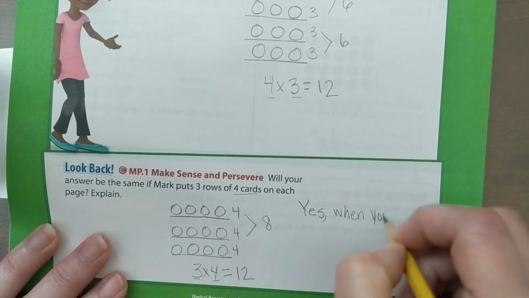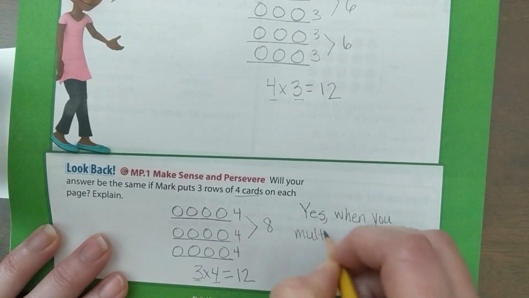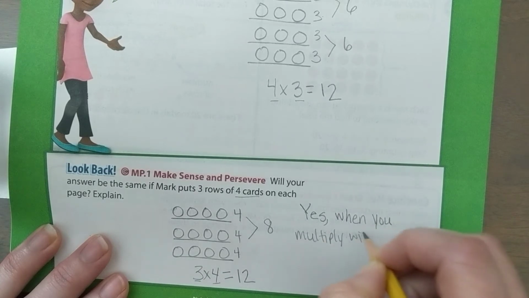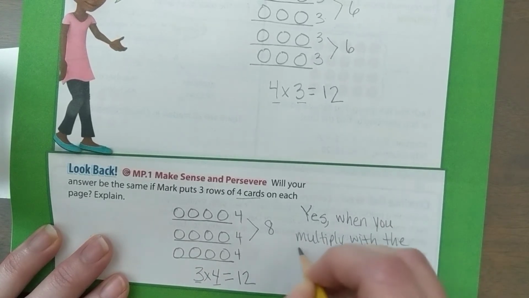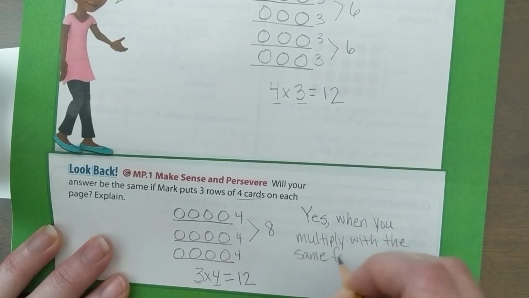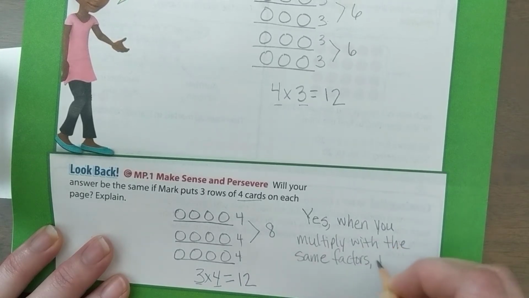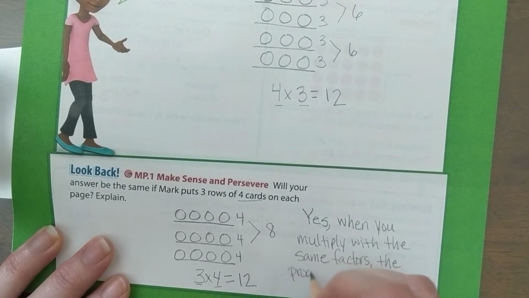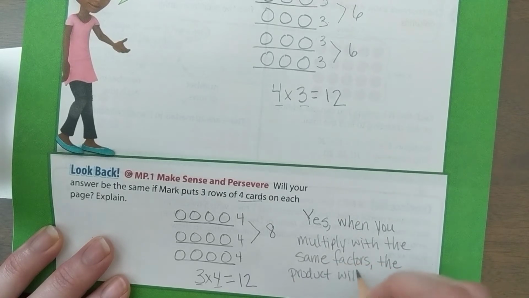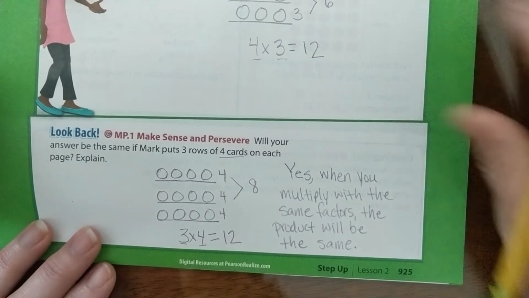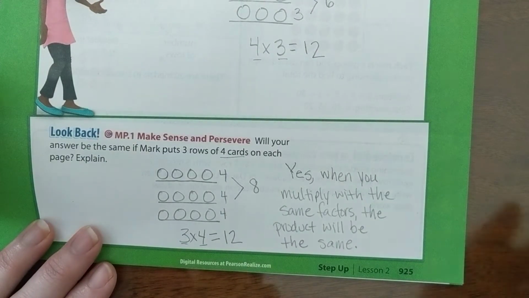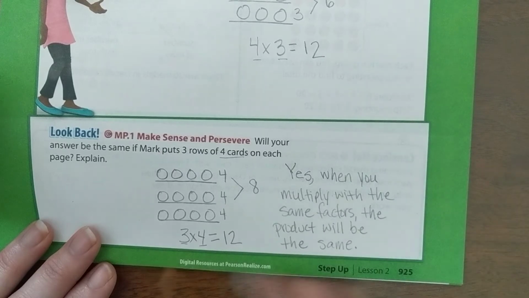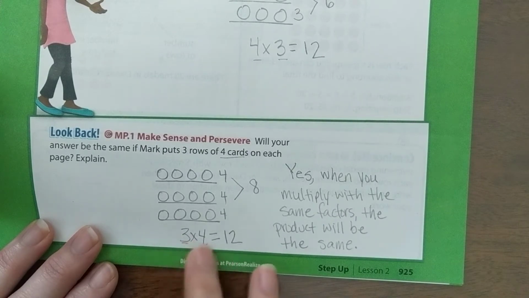When you multiply with the same factors, the product will be the same. Okay, and then if you need to pause the video to write that, go ahead and do that. Okay, and just a reminder, these are the factors, the 2 numbers you're using to multiply, and this is the product.